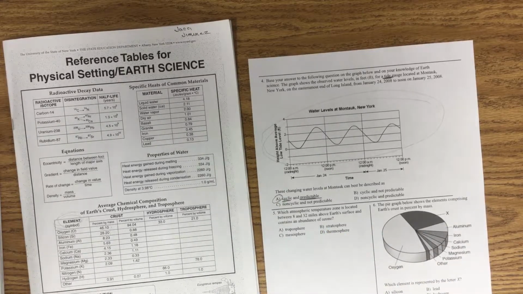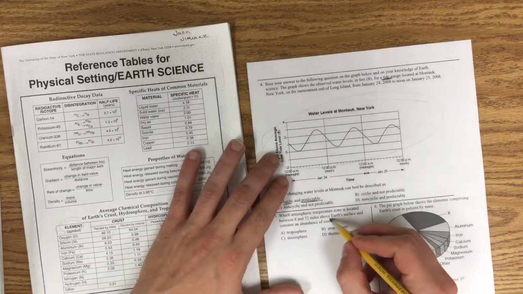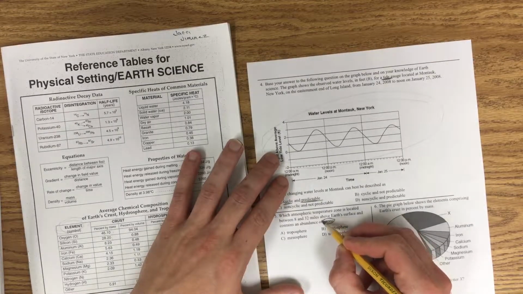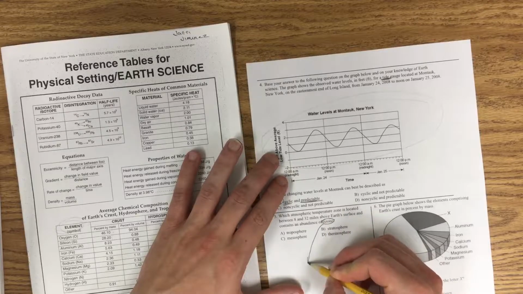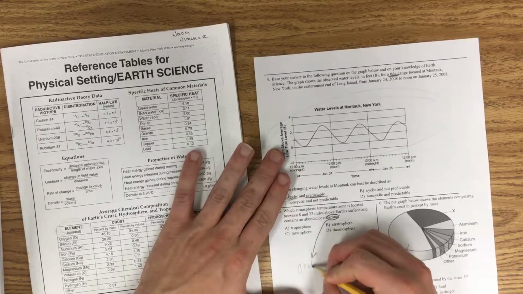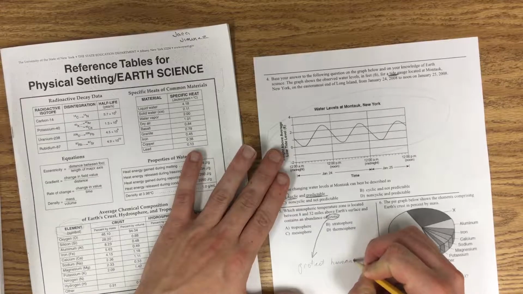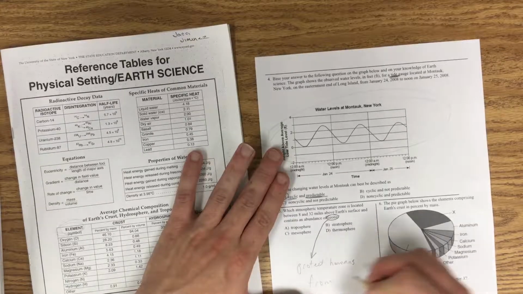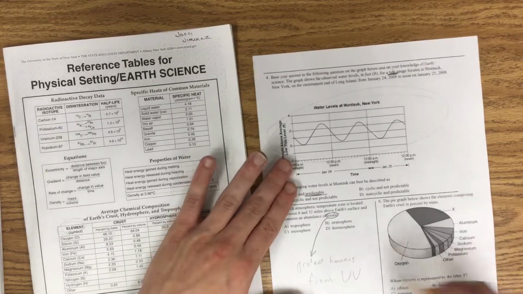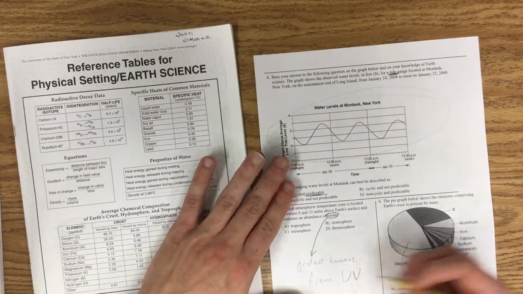Okay, question 5. Which atmospheric temperature zone is located between 8 and 32 miles above Earth's surface and contains an abundance of ozone? So there's 2 things you've got to know. Not for this question necessarily, but you should know that ozone protects humans or life on Earth from UV light. UV light is extremely harmful.